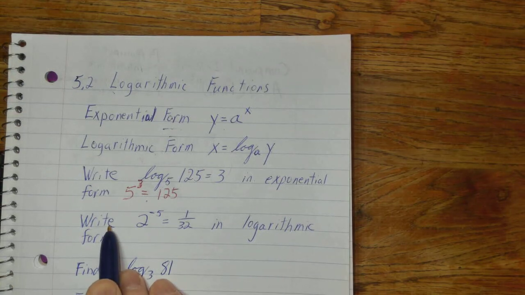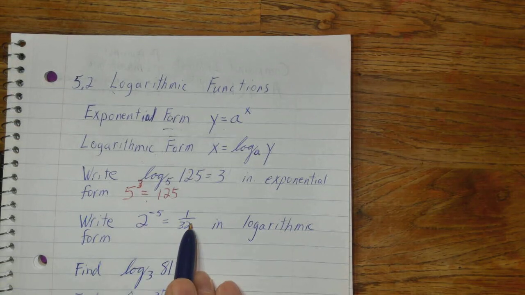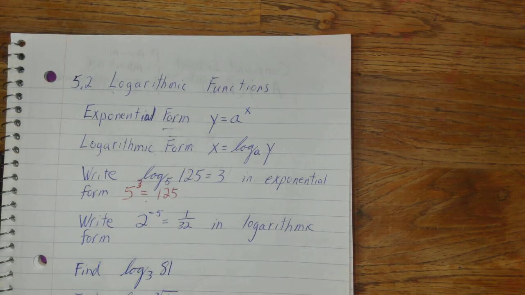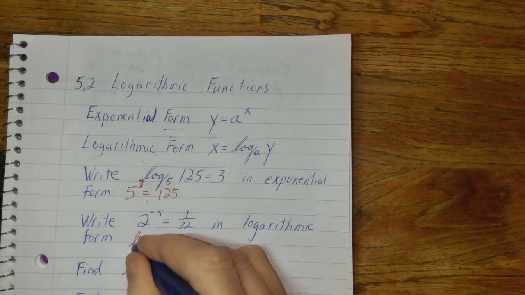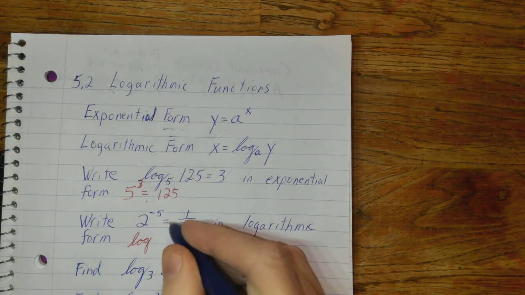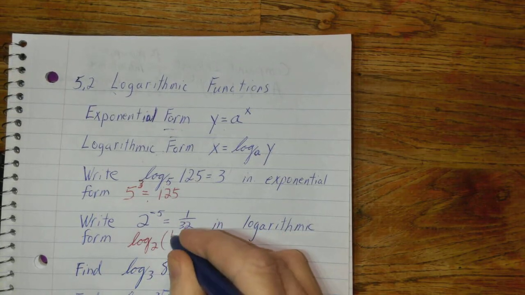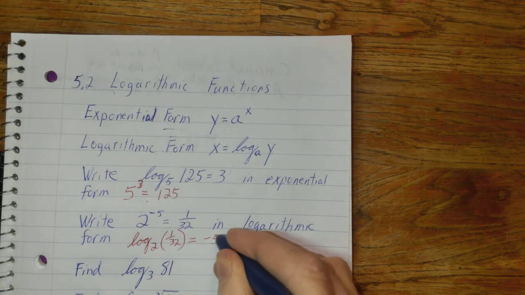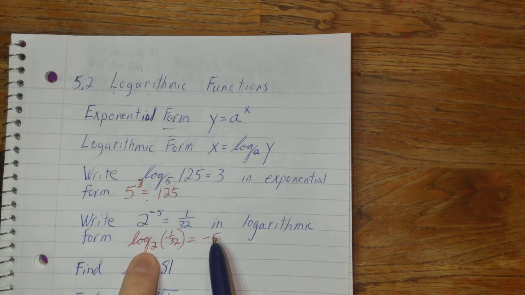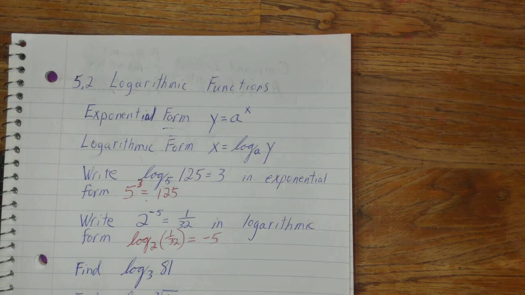Now, I have 2 to the negative fifth power equals 1/32, and I want to write that in logarithmic form. The log base 2 goes here, of 1/32 is equal to negative 5. What power of 2 would give us 1/32? And the answer is negative 5.